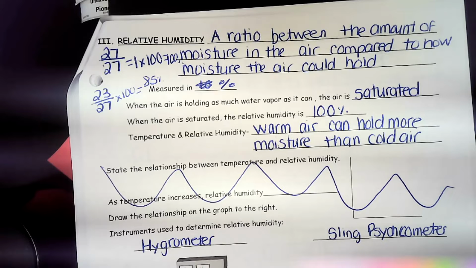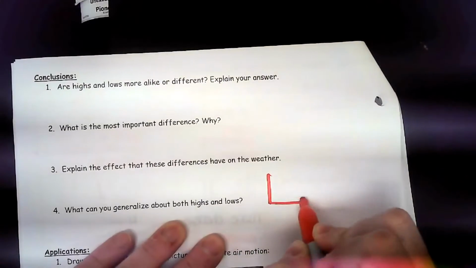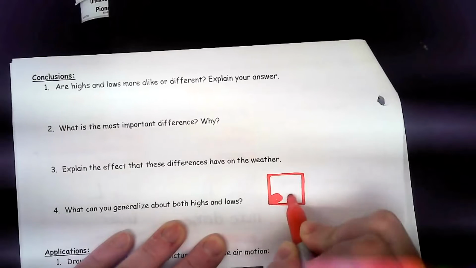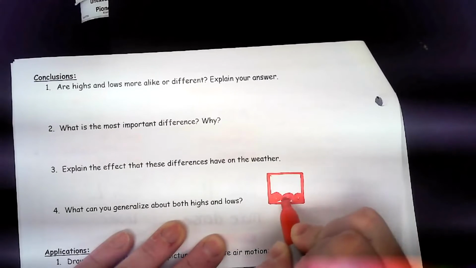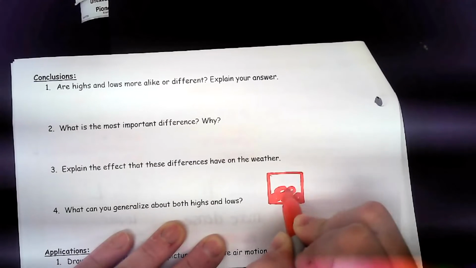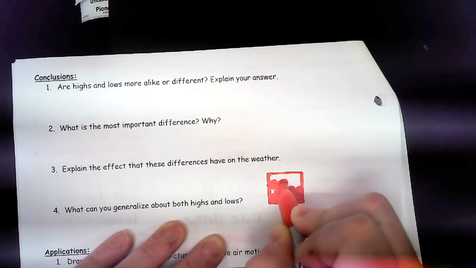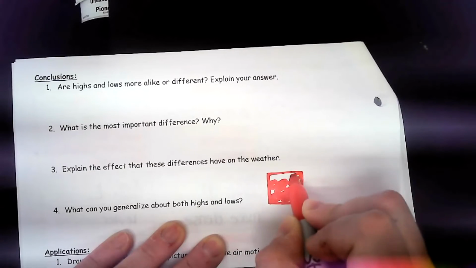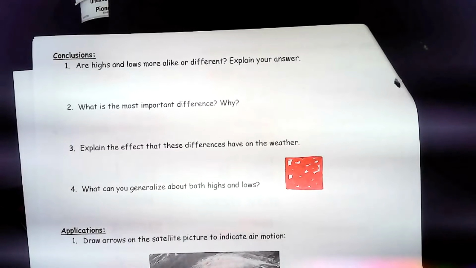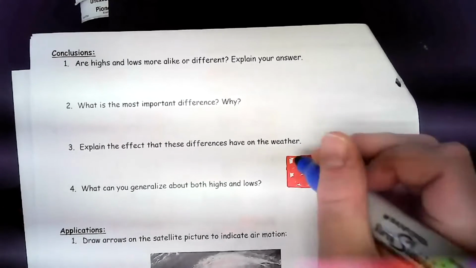And that is because, if we had some warm air, all right, let's start with cold air actually. Cold air, the molecules are jammed in pretty tightly. Because remember, cold molecules cuddle so that they can warm up. When we have cold molecules, there's not much room for water.